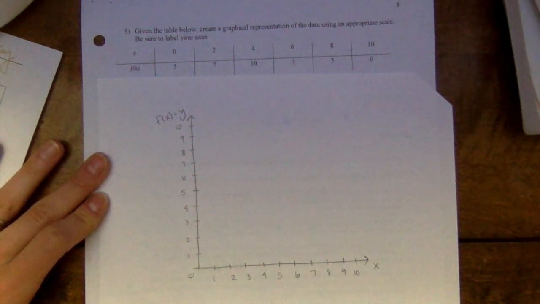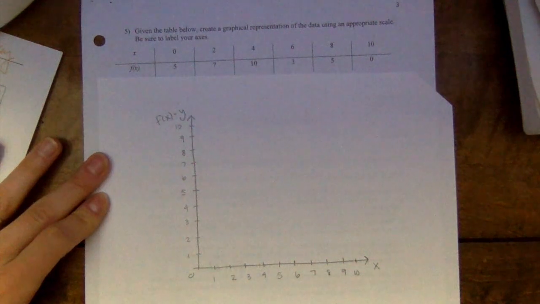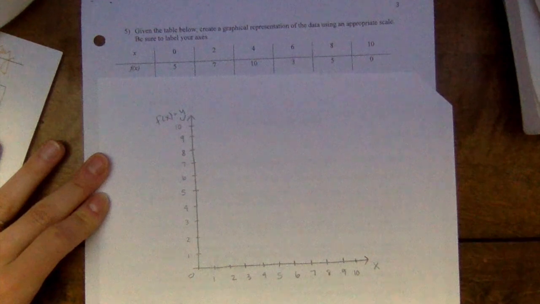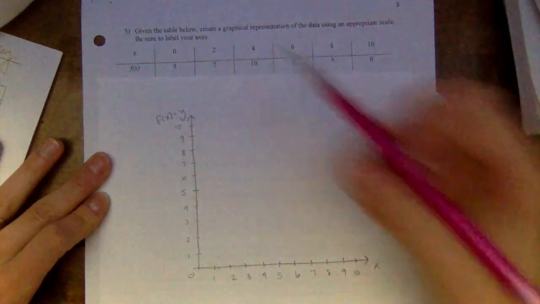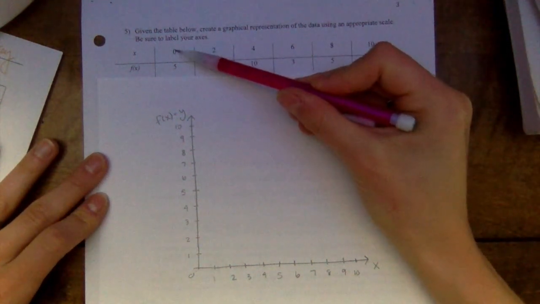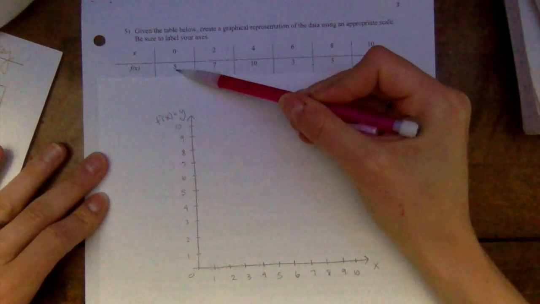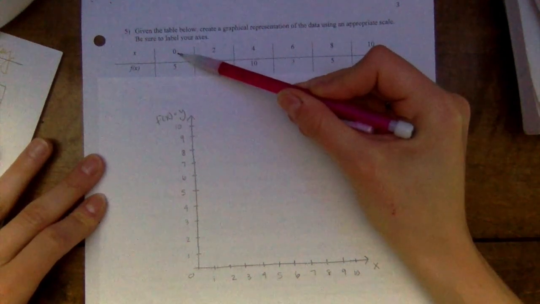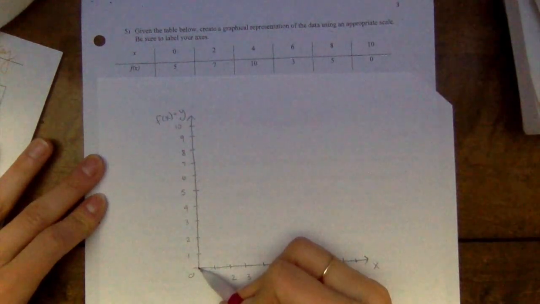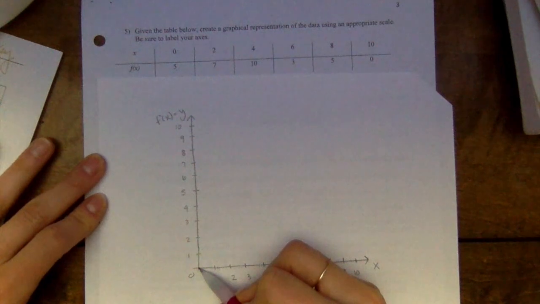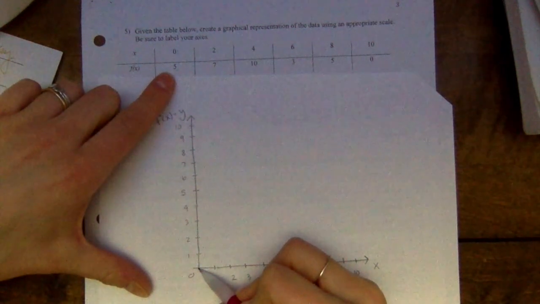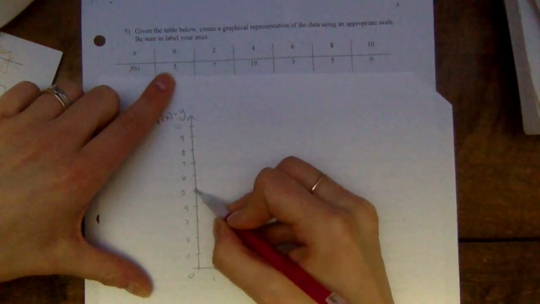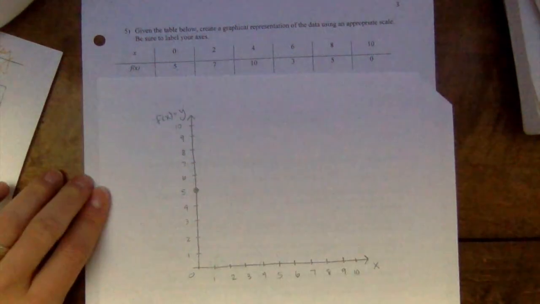Okay, so now we want to plot each of our points. I'll plot the first one with you, and then I want you to pause the video and finish the rest of them. So let's start with x equals 0, f of x equals 5. Remember, this means that we have to run or go into the elevator 0 steps. So we're going to remain at the origin, and then our elevator is going to take us up 5 floors, or the function value is 5. So we're going to go up 5. So there's our first point.